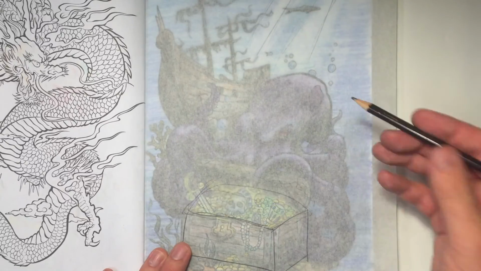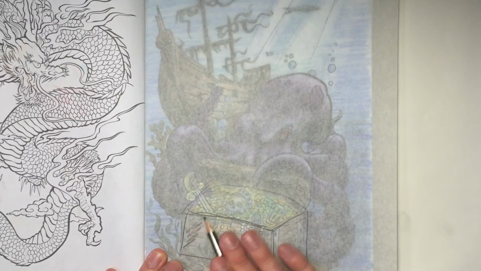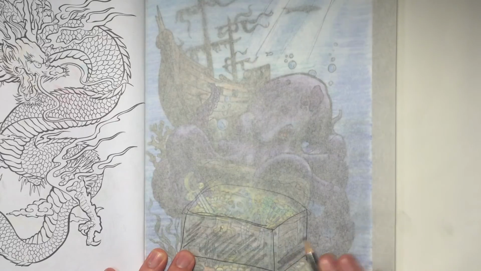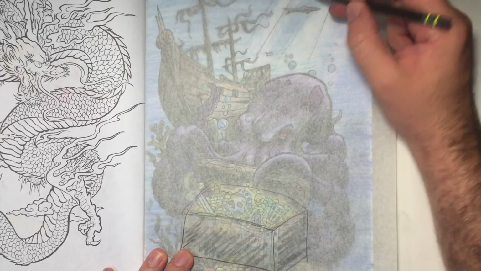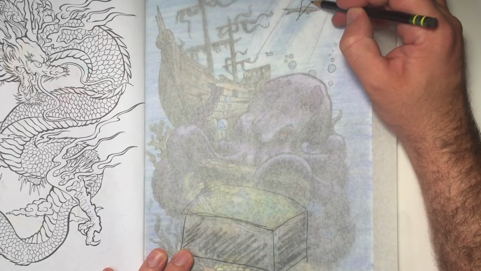then you want to have it, this side is going to be some of the darkest, as well as this side, because both of these aren't seeing the light. I'm counting this as coming from the back, so it's going to be more like that.